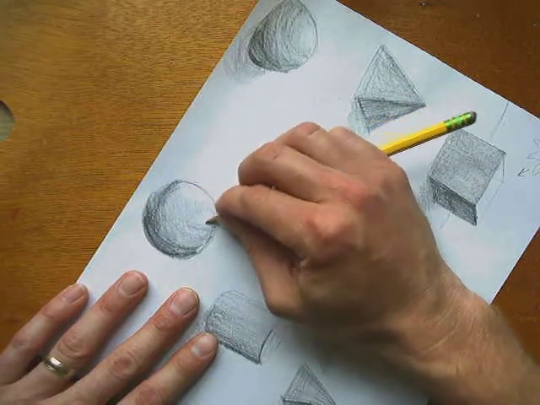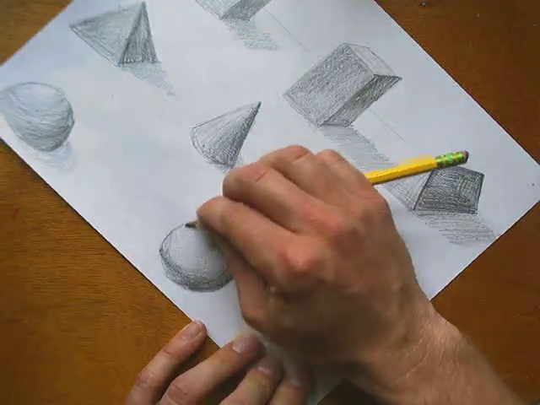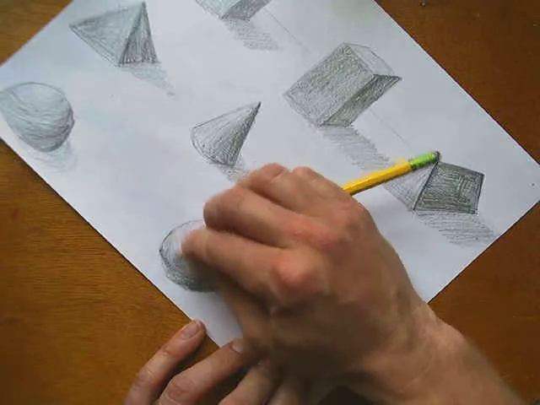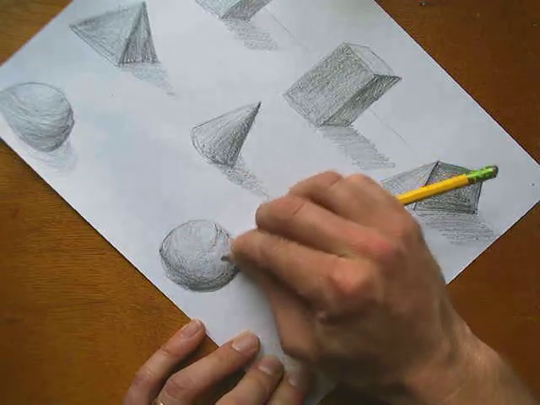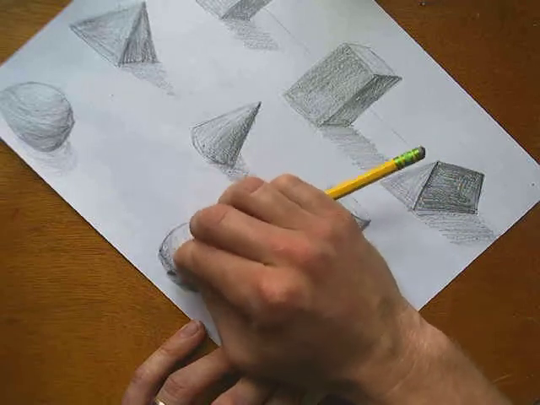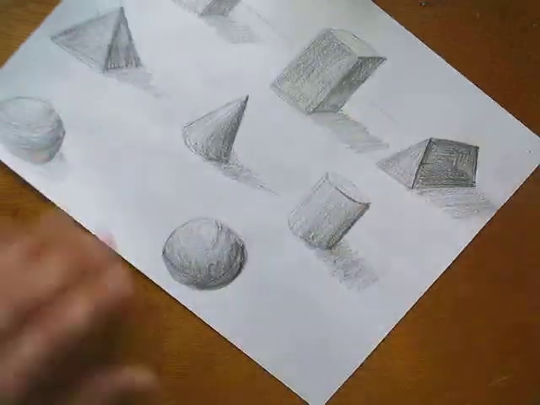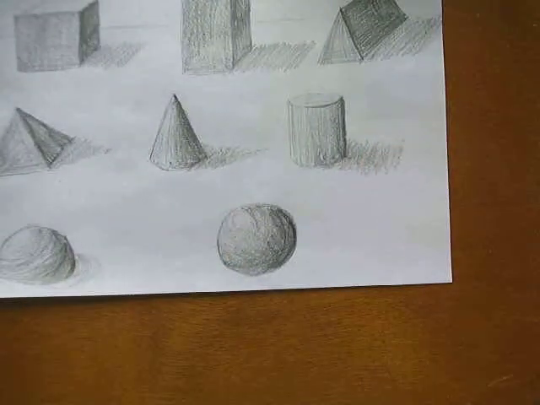And what I'll often do to aid myself in that is turn my paper, just like when I'm cutting. I'll turn my paper when I'm shading too, and I think it helps in both cases.